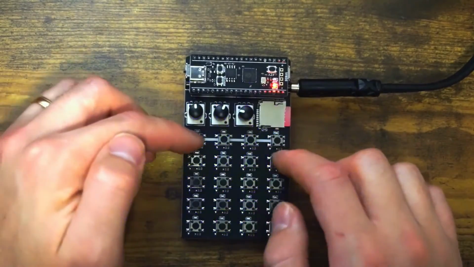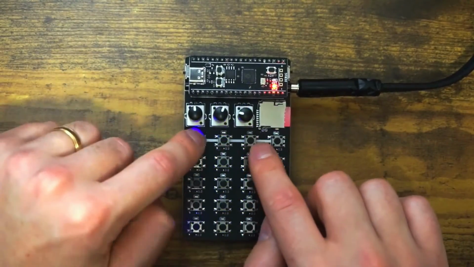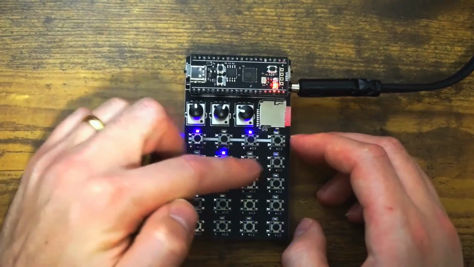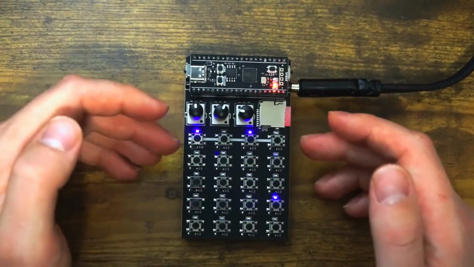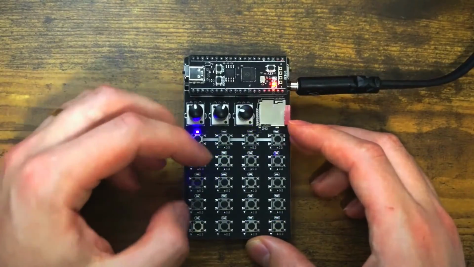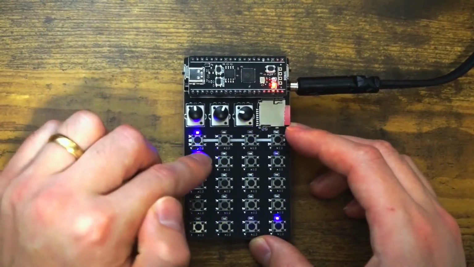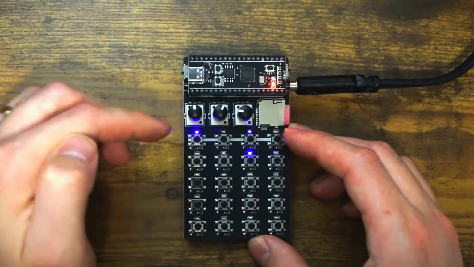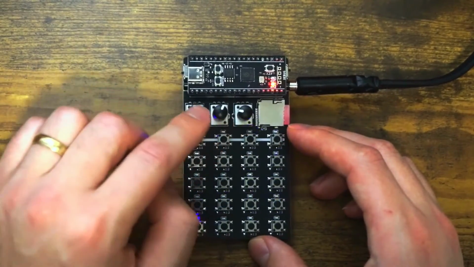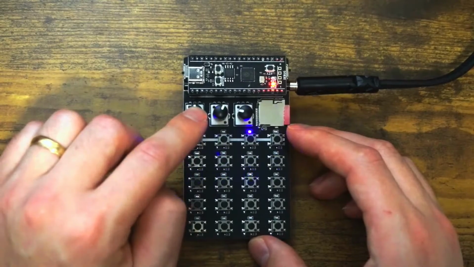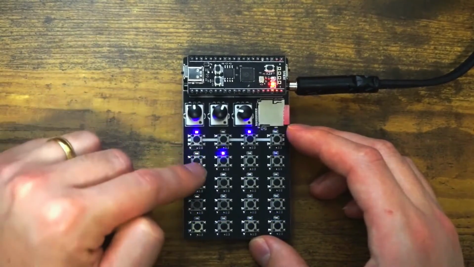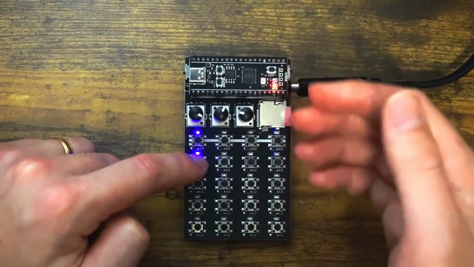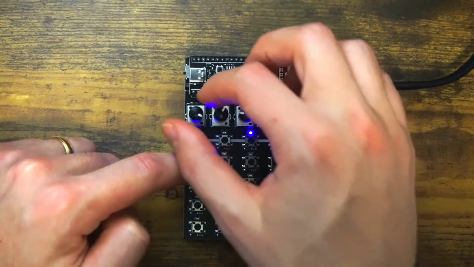Okay, so let's go through the effects. Hold A and go to C. Now we're in effect mode. The first 4 effects are what I call transfer functions, so they kind of change the sound a bit. The first one's a saturation. For each of these effects, the X and Y knobs can change some of the parameters. For saturation, if we hold it and then turn the X knob, you can change the amount of saturation that you get.